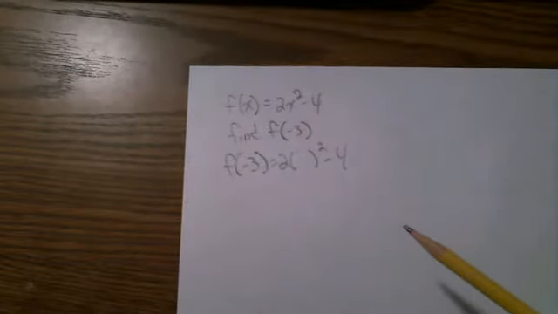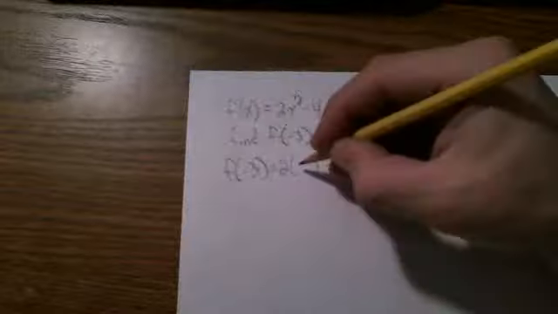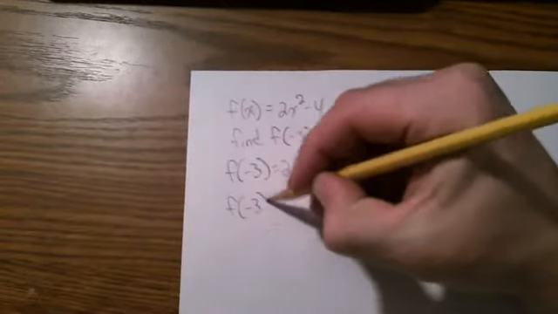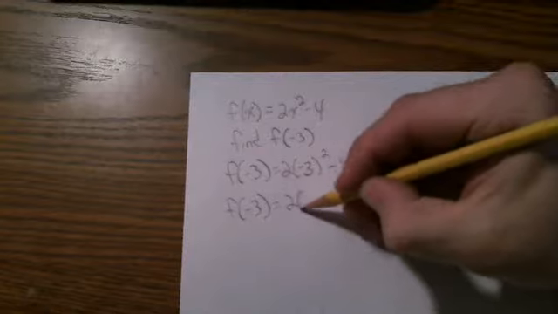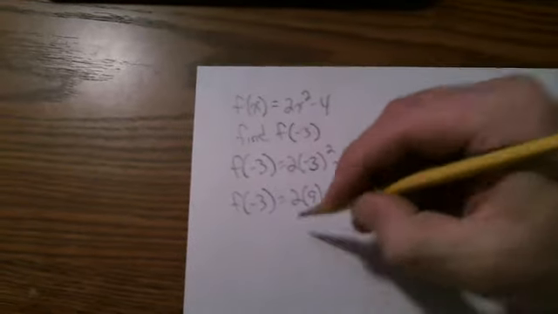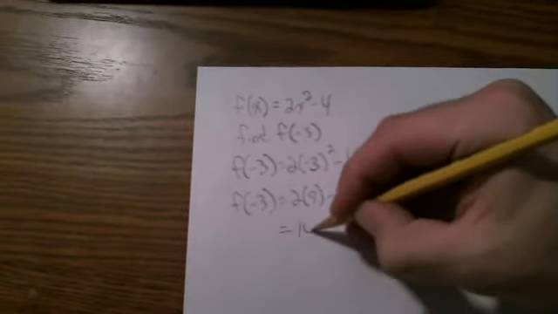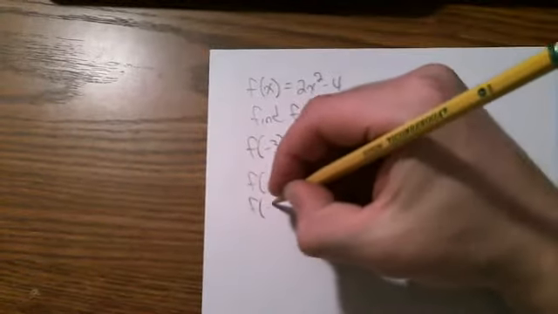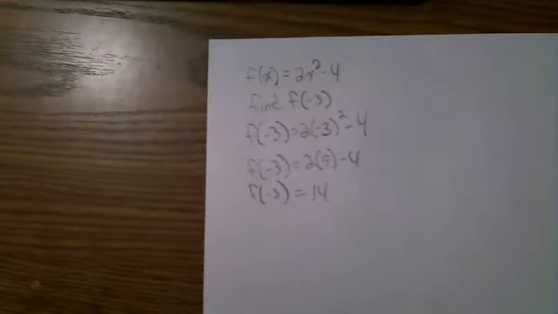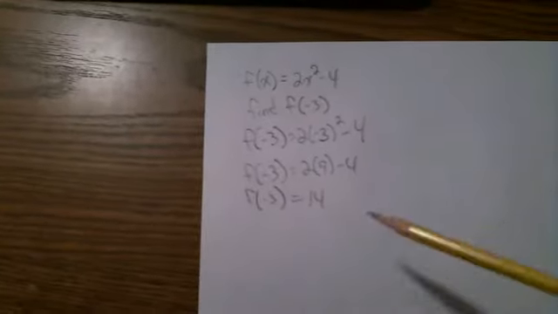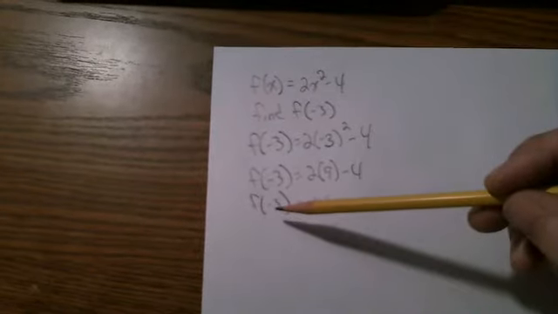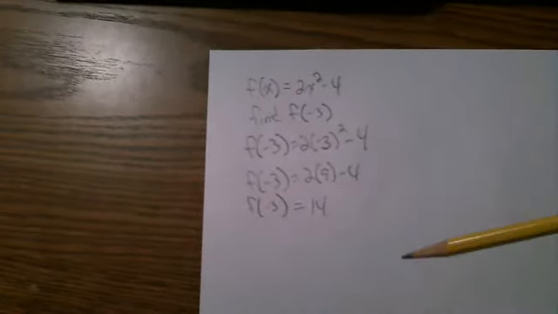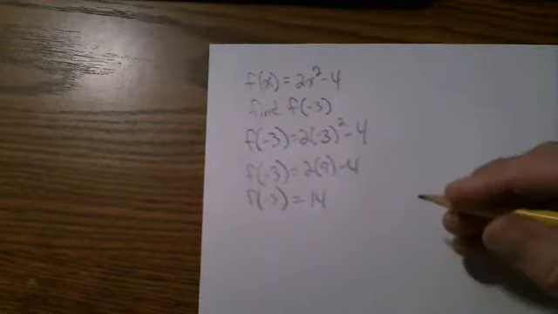I open up a set of parentheses, and now wherever I see an open set of parentheses, I'm going to plug in negative 3. So f of negative 3 equals 2 times 9 minus 4, which is 18 minus 4, 14. So f of negative 3 is 14. Which leads me to believe if I plug the x value, negative 3, into the function f, I get a y value of 14.